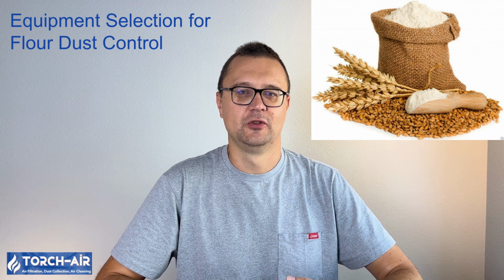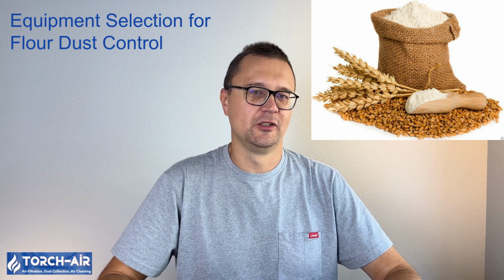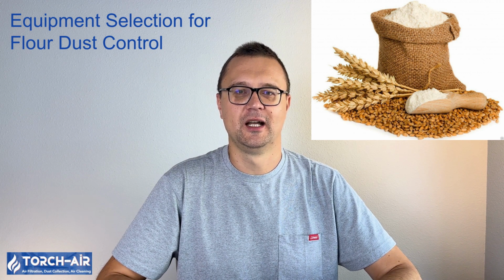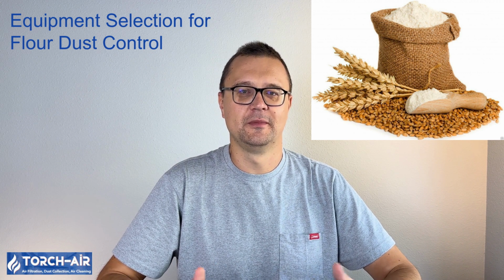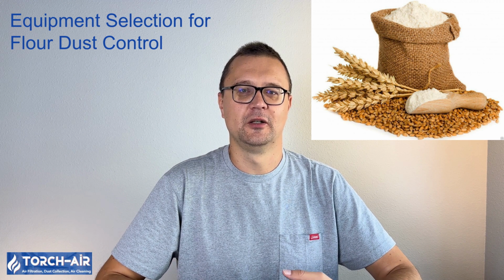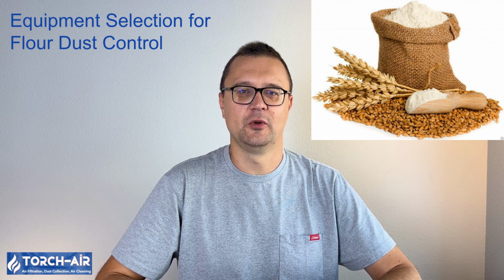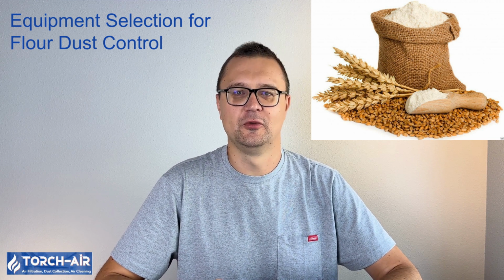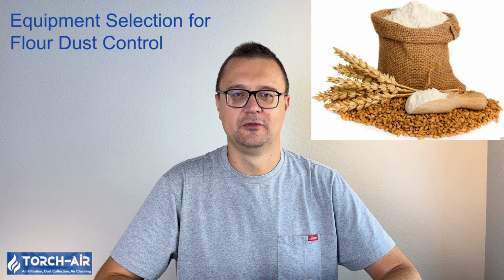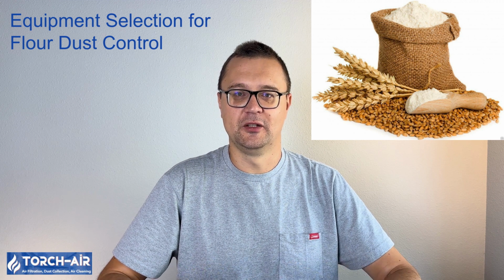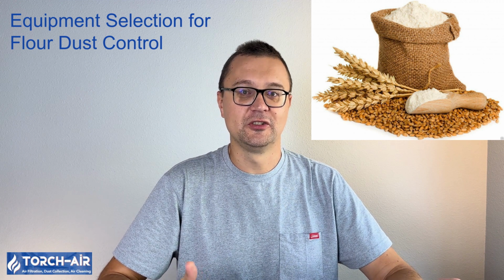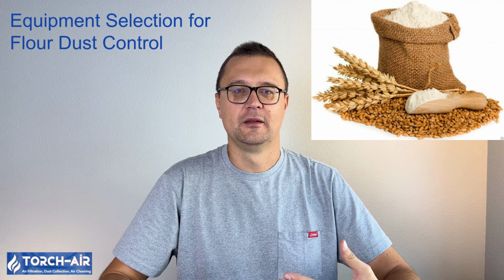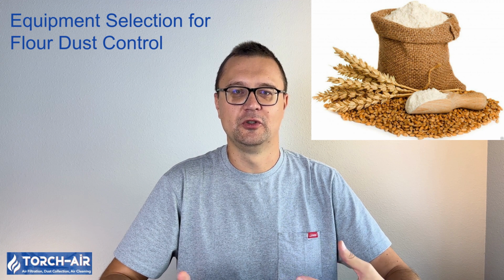Choosing the right equipment to control flour dust depends on several factors, including the amount of dust generated, the size of your facility, and regulatory requirements. Here's what to consider. Dust load. Higher dust loads require robust systems like baghouses or cartridge filters with high airflow capacity and frequent cleaning cycles. Airflow volume. The amount of air you need to treat will dictate the size of your system. Cyclones are good for pre-filtering large volumes of air, but for fine filtration, cartridge filters may be needed.